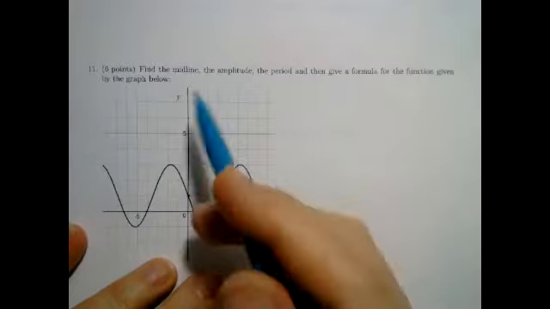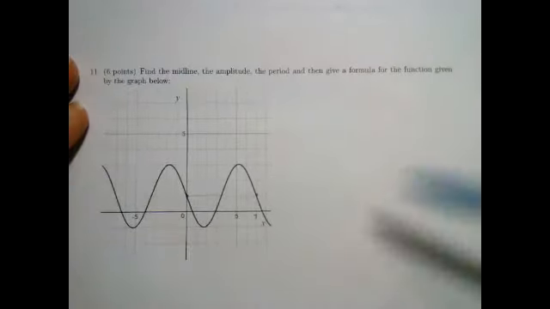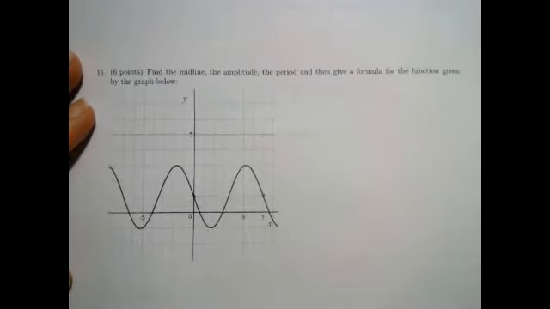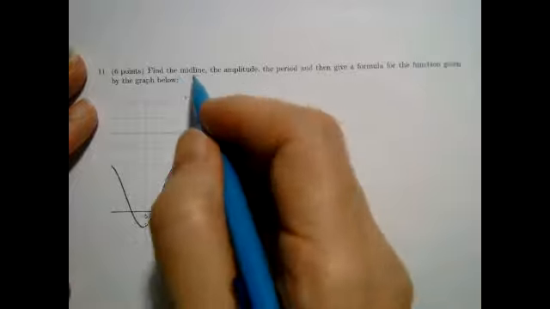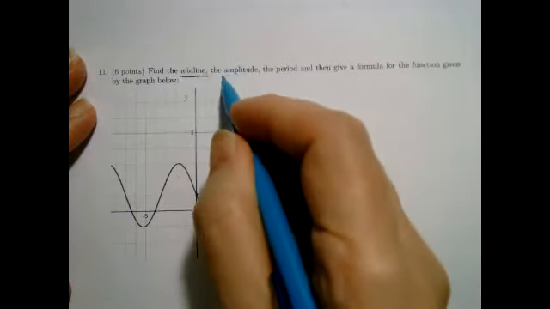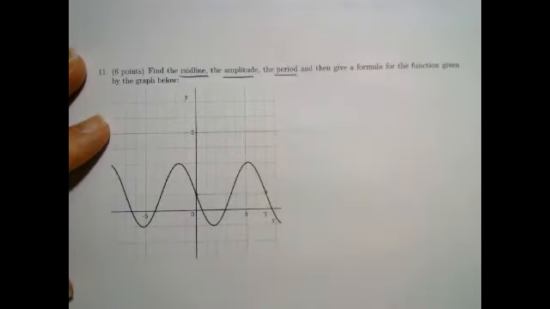Now, this is a slightly different problem. I'm not giving you the formula here. I am asking you to find the formula for this function. But to prepare you, I ask you to find the midline. I ask you to find the amplitude. I ask you to find the period. And then I'm going to ask you to find the formula for it.